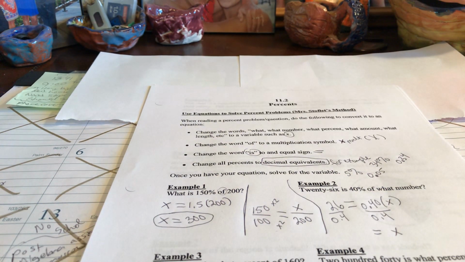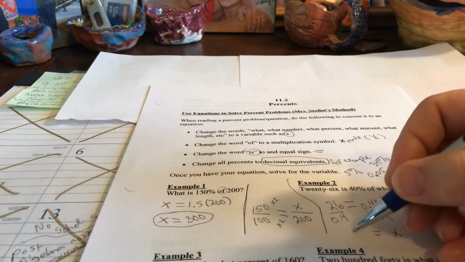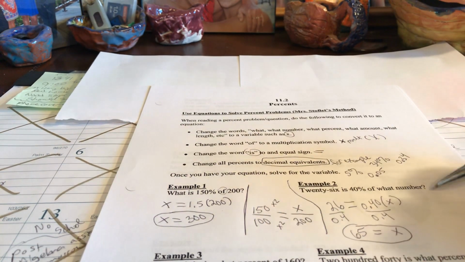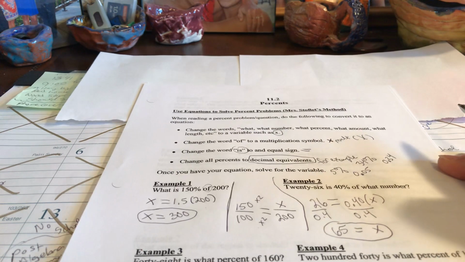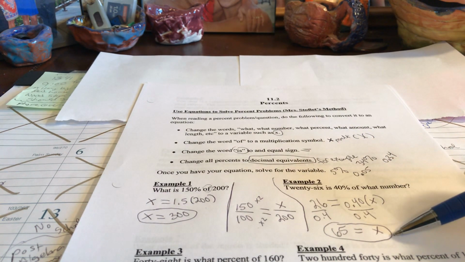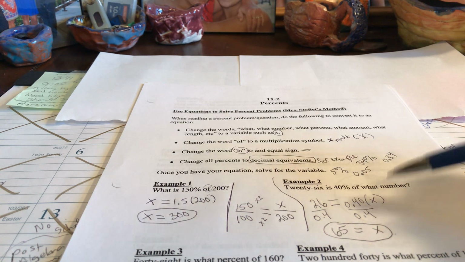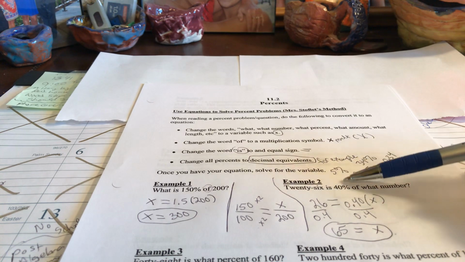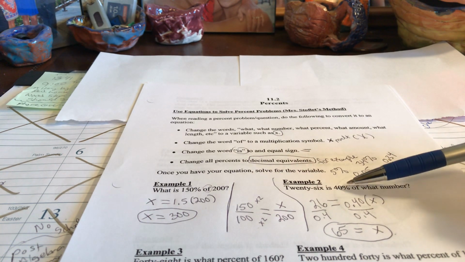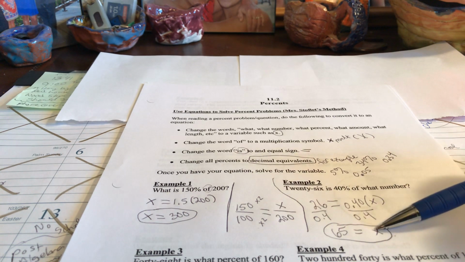And if you take 26 and divide it by 0.4, you should get 65. When you get your solution, will you go back and read your question to yourself again to see if your solution makes sense? Sometimes I continue to get answers and I speak out loud and say, how does that even make any sense? So look up here. 26 is 40% of what?